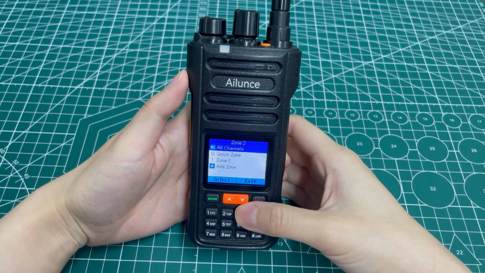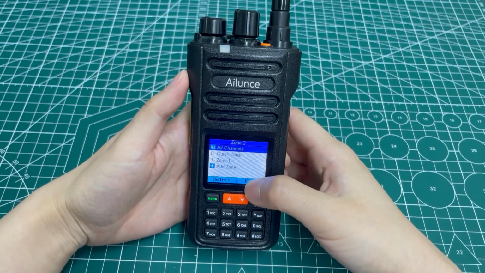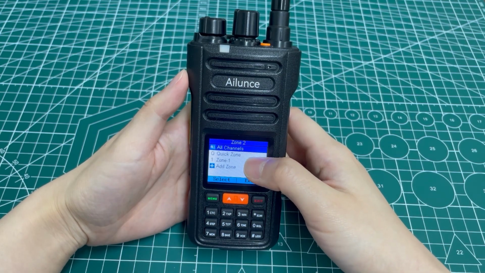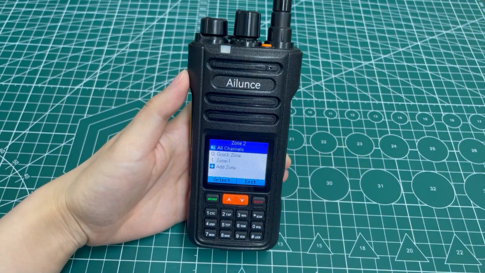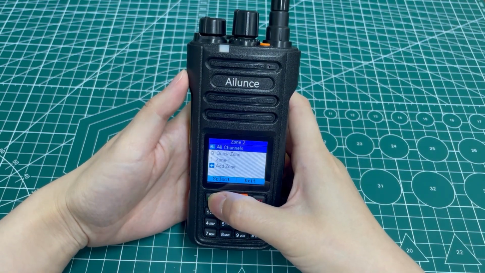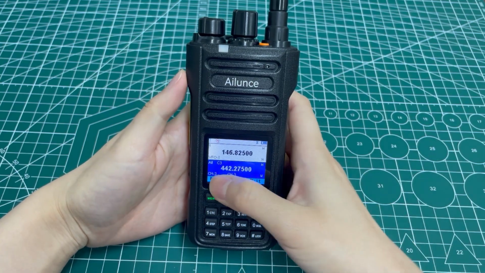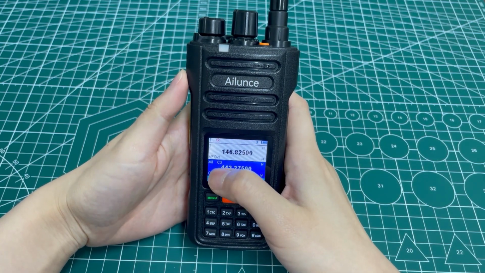Go to Manual, Zone. Here, you can create and manage your own zones. You will see three options: All Channels, Quick Zone, and Customer Zone. If you select All Channels, when you go back to the main screen, you will see all channels available to choose from. Select. Back to the main screen. You can see here, All.